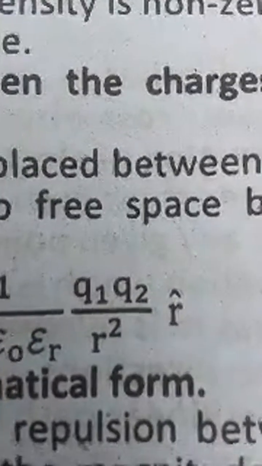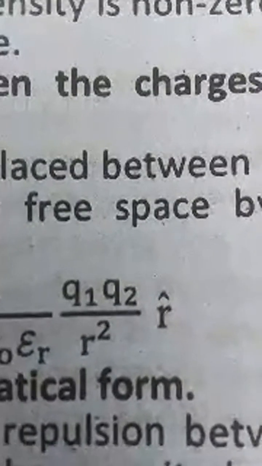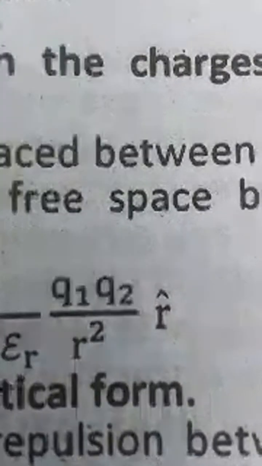So the value of the resultant electric field intensity is non-zero, hence the point charge will be accelerated toward the negative plate.